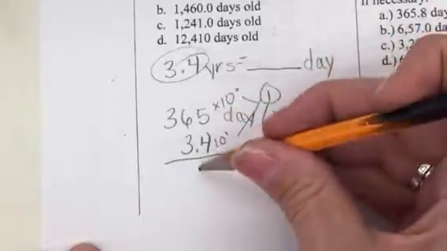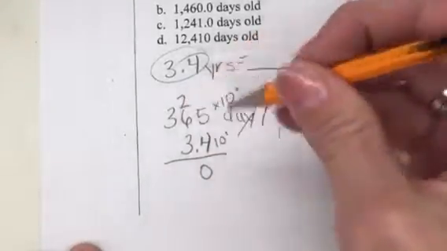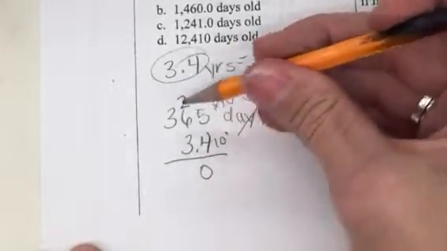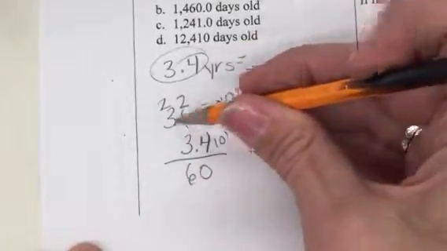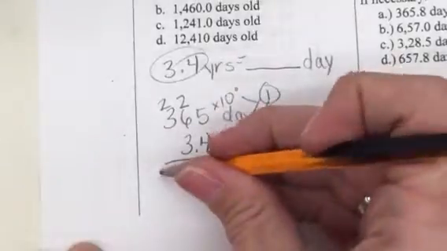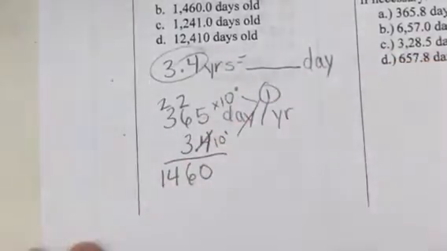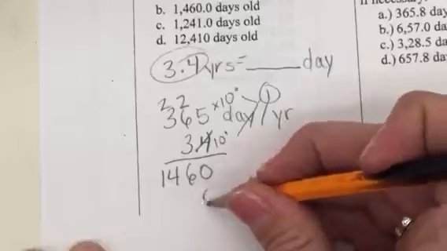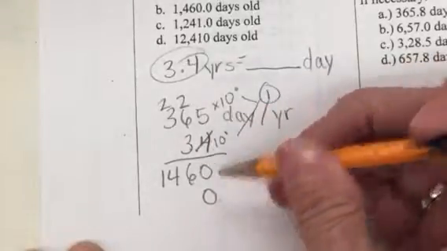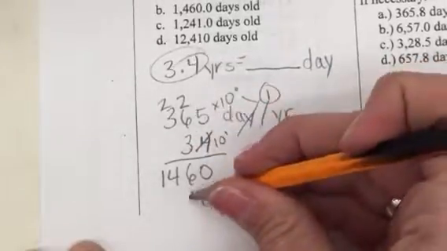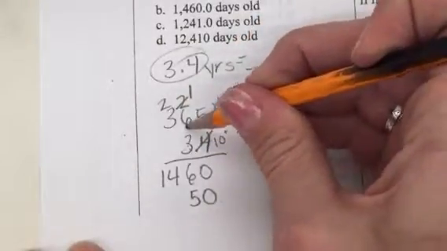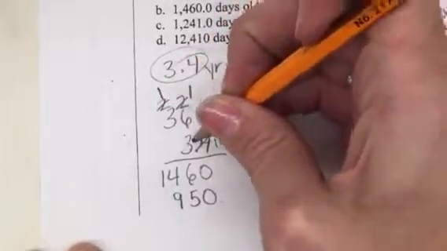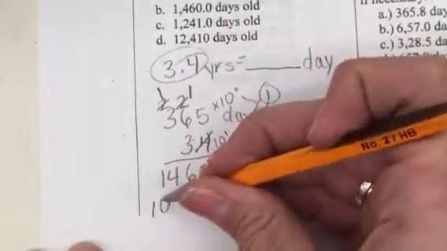5 times 4 is 20, drop my 0, regroup my 2. 4 times 6 is 24, plus 2 more is 26, regroup my 2. 3 times 4 is 12, plus 2 more is 14. Okay, I did my ones place, and now I'm on to my tens place, so I'm going to drop that 0, representing the 3 is in my tens place. 3 times 5 is 15, regroup my 1. 3 times 6 is 18, plus 1 more is 19, again, regroup my 1. 3 times 3 is 9, plus 1 more is 10.